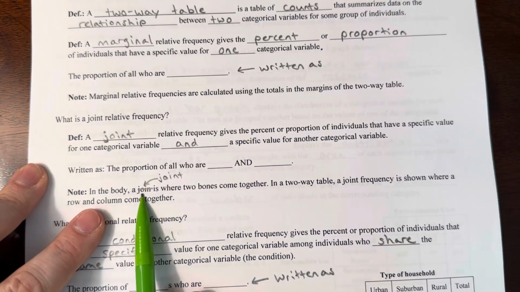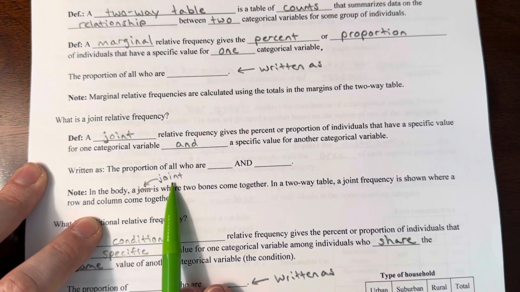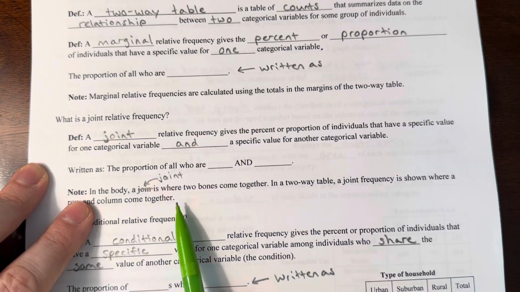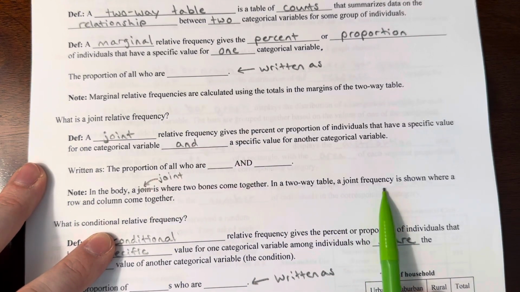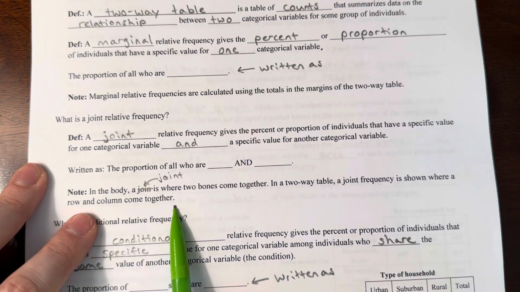Now, I do have a typo here. I forgot to type in the T for joint, so this isn't joined, this is joint. So in the body, a joint is where two bones come together. In a two-way table, a joint frequency is shown where a row and a column come together.